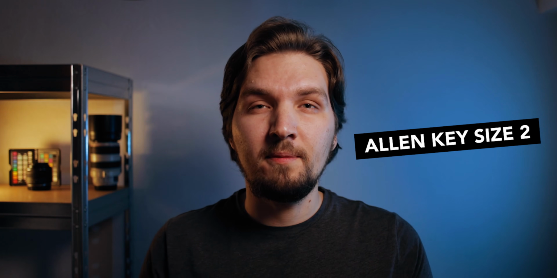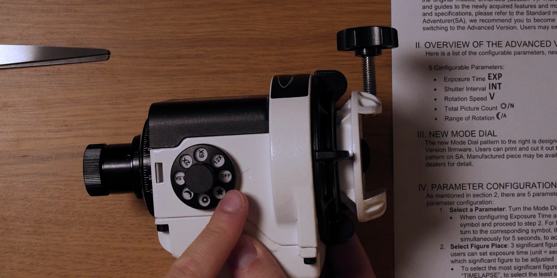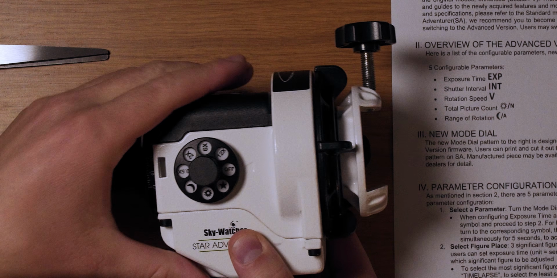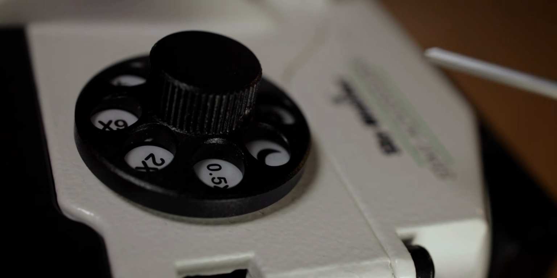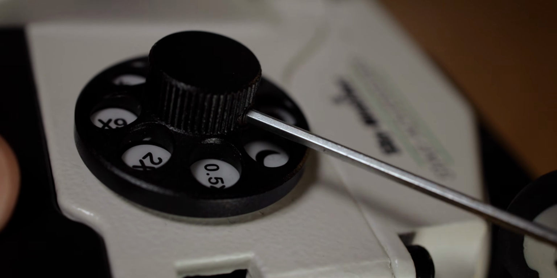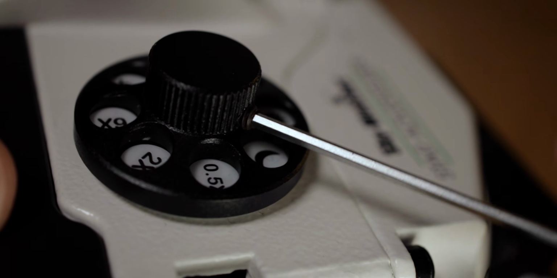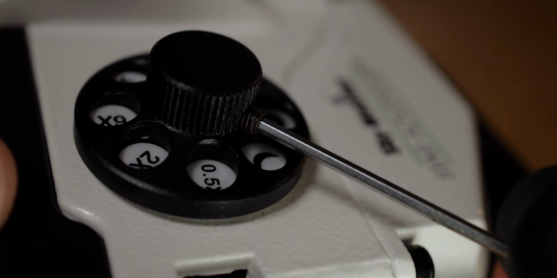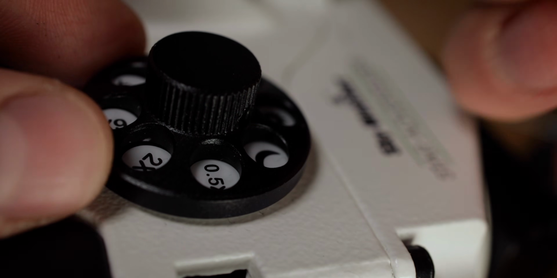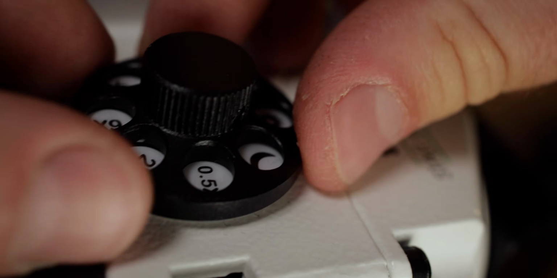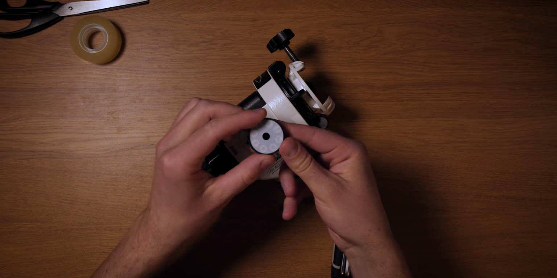So in order to replace the mode dial, you're going to have to take the Allen key of size 2, which is a pretty thin one, and then make sure to have the mode dial on the off position. Somewhere along the edge of the mode dial you will see this tiny little screw, and you have to use your Allen key of size 2 to actually unscrew it. And if you unscrew it all the way, then you can just lift up the mode dial and take it off the Star Adventure.